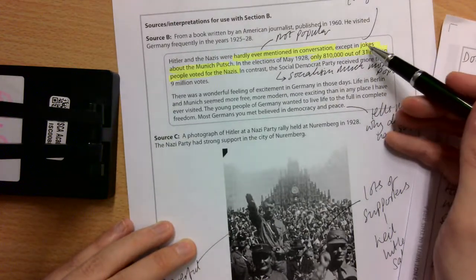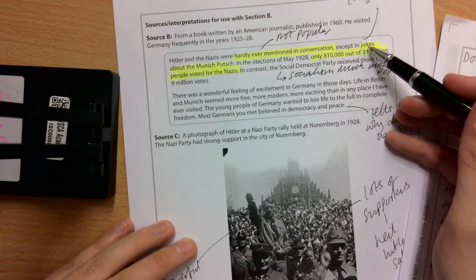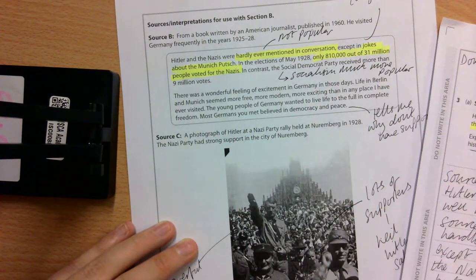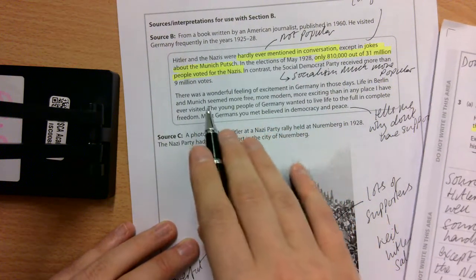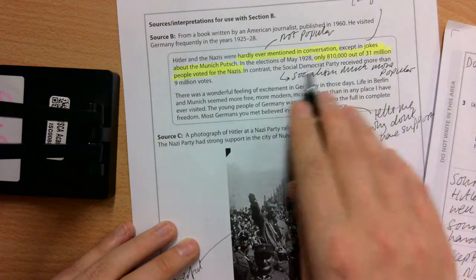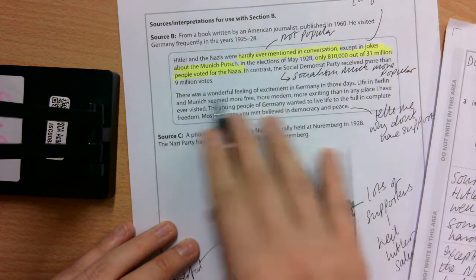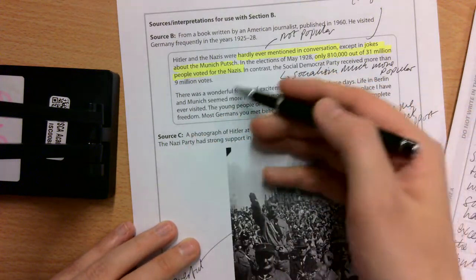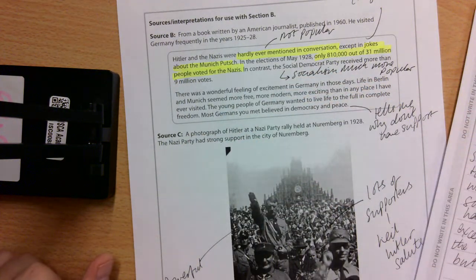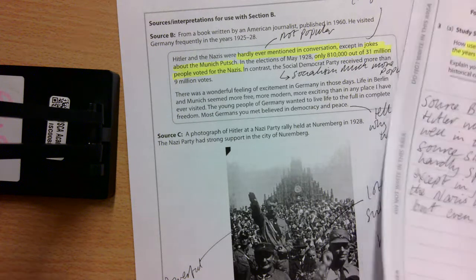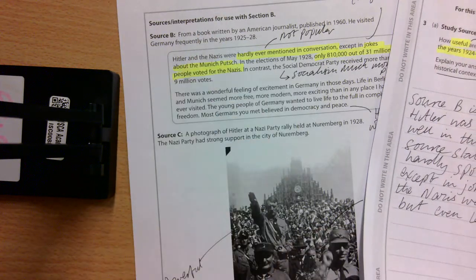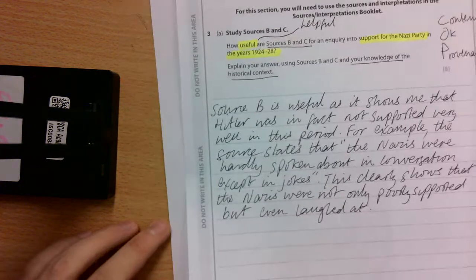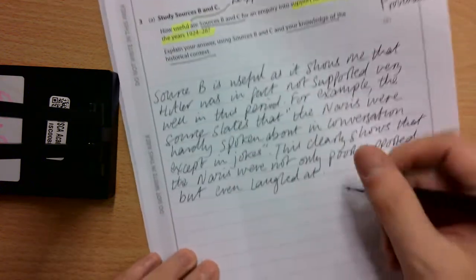So I know that the Nazis were definitely viewed as a failure after the Munich Putsch. Okay, so I could talk about that. I also know that the Social Democrats were the most popular party at this time, so I know that's accurate as well. This part at the bottom I also know is accurate because it's talking about how Germany recovered during this period. So I think that's what I'm going to say. I'm going to say I know that most of the information in this source is true. And then I'm going to say how I know that and what the information is that tells me that.